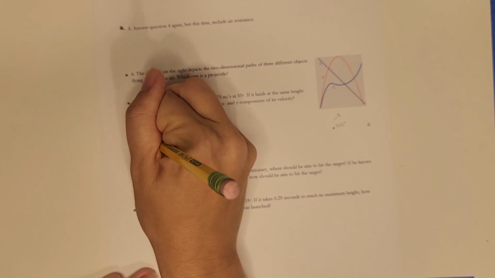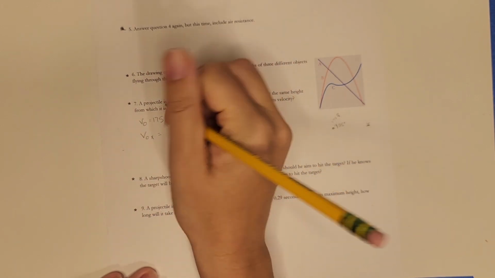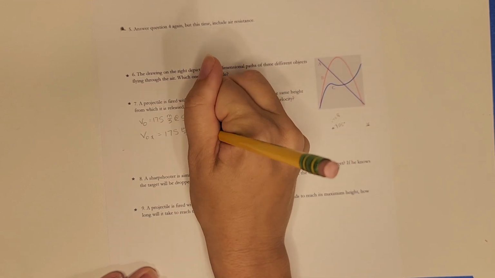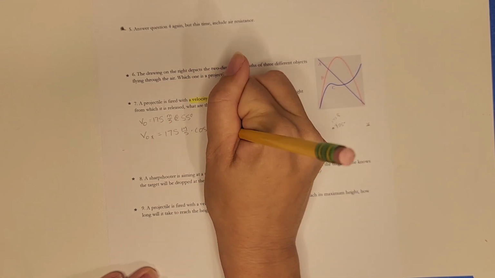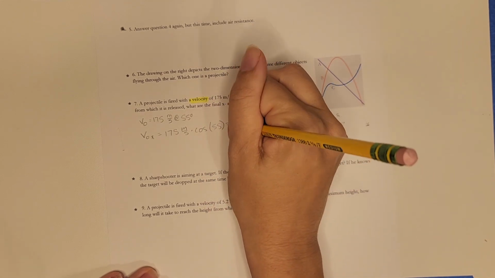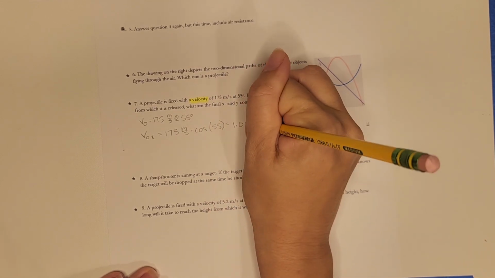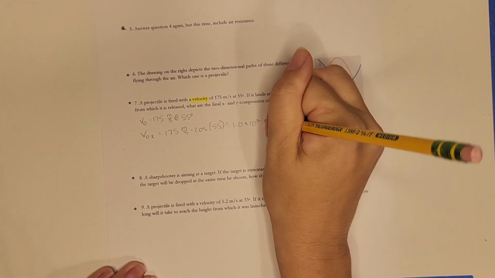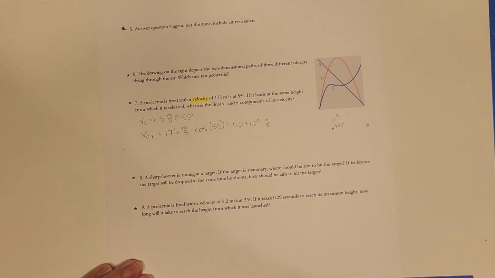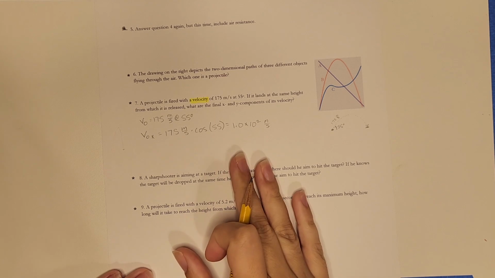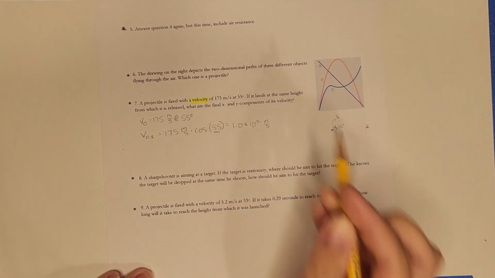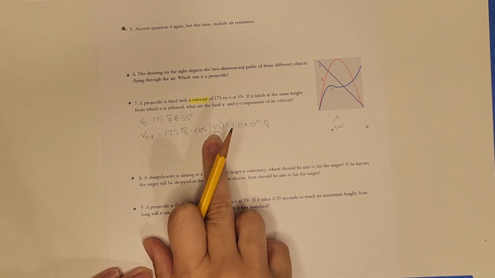Okay, so to get my x value, v naught x equals 175 meters per second times the cosine of 55, and that is 1.0 times 10 to the second meters per second. So technically we got 100 meters per second, but we need to have two significant figures because of our angle here.